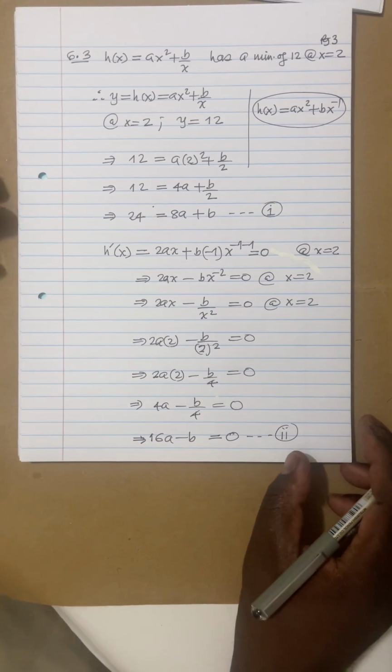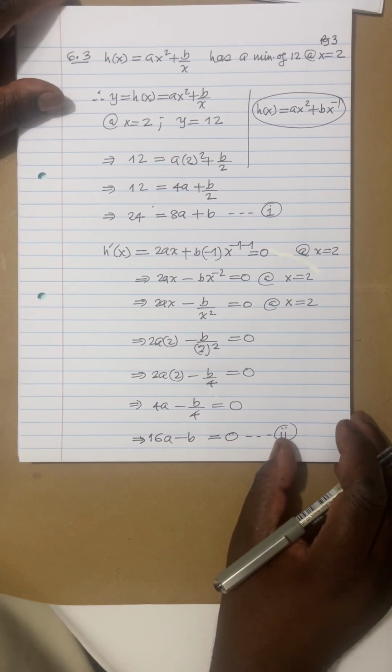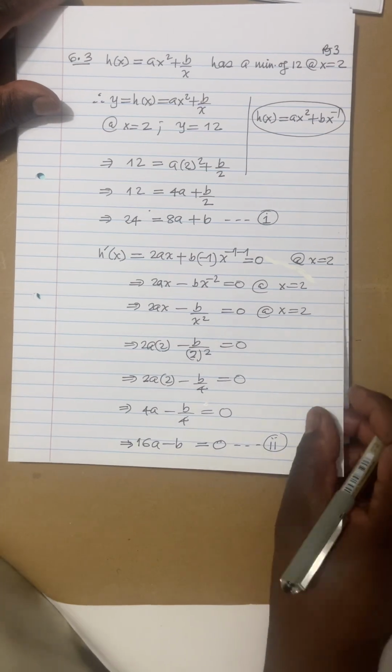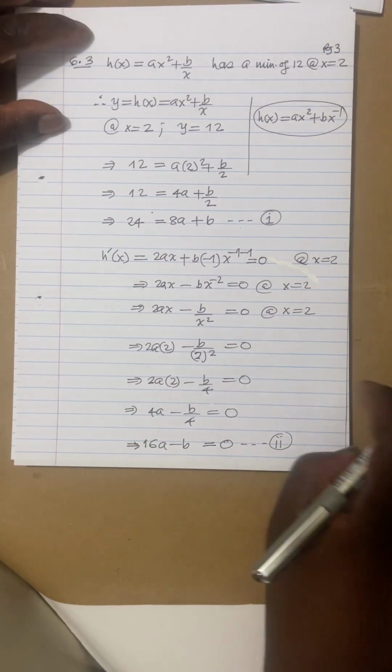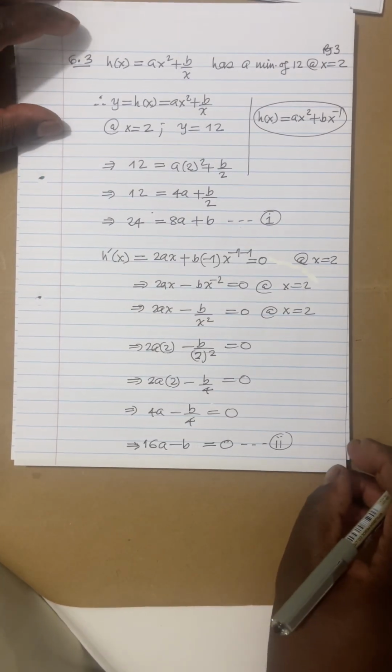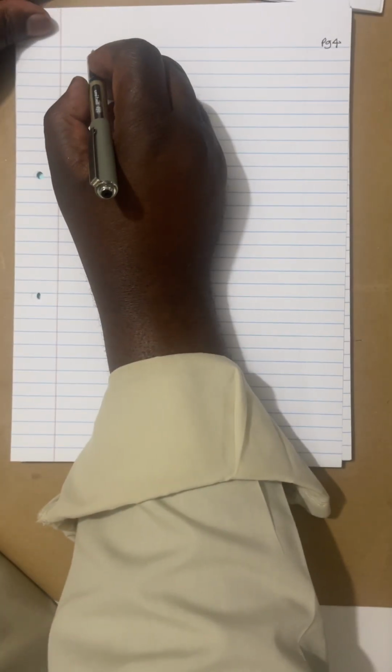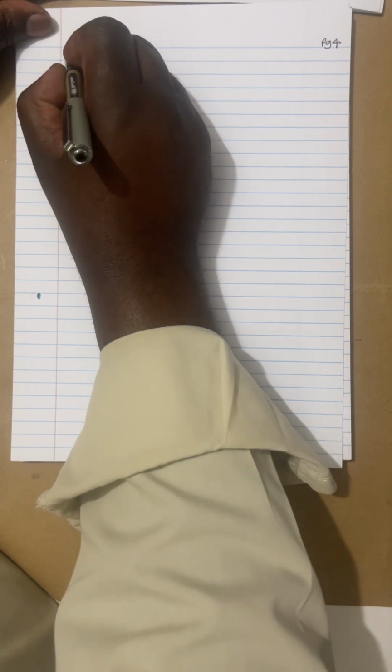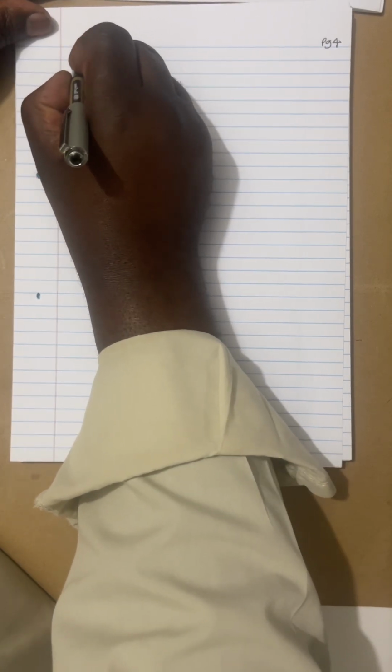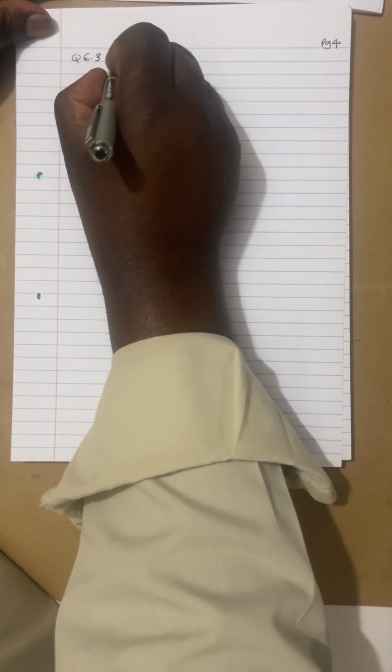We're supposed to solve the two equations simultaneously in order to determine the values of a and b. So our first equation is this one, and this is our second equation. Let me rewrite the equations on my page 4. This is question 6.3, continuation.